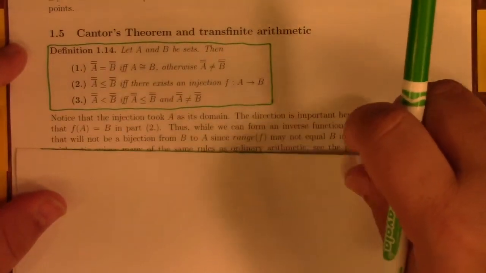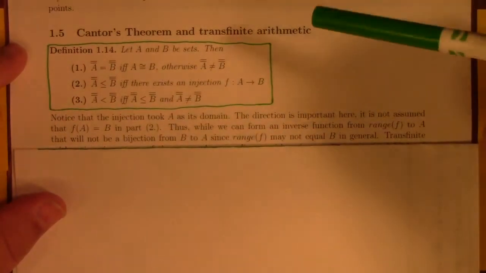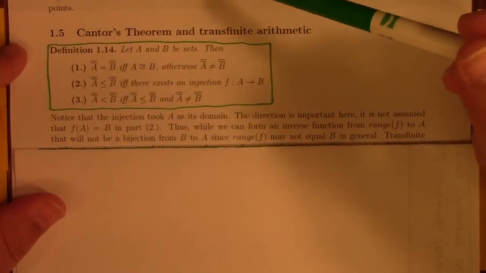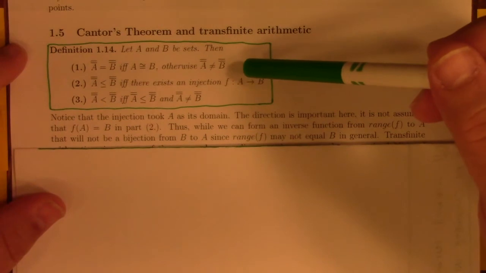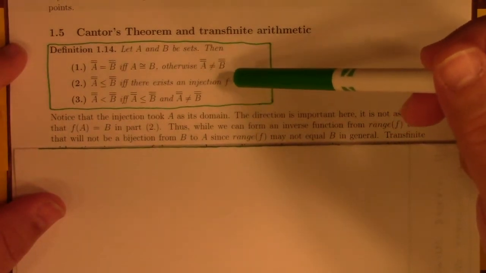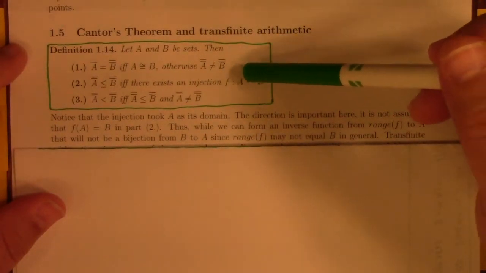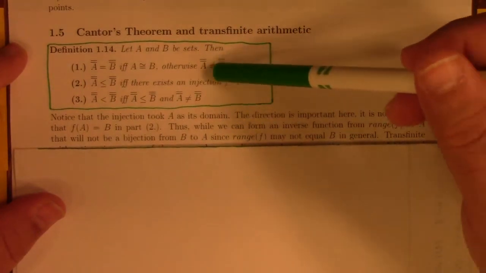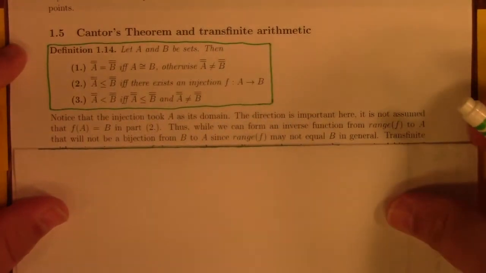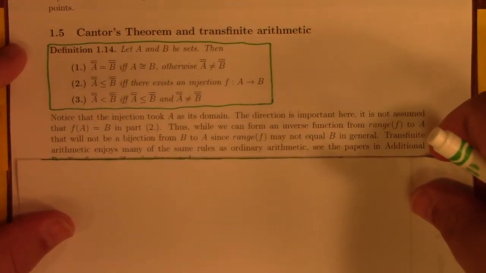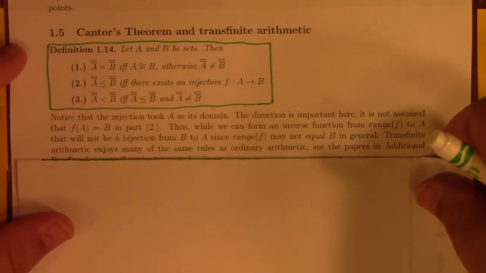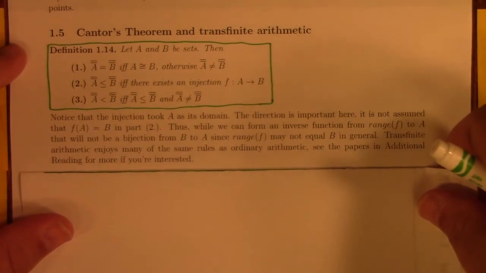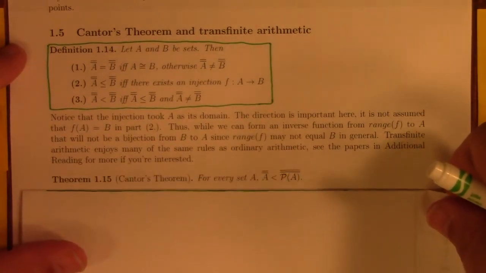All right, so notice that the injection has to take A as the domain, right? And so there's not an assumption that it hits all of B, so this F wouldn't necessarily be a bijection, right? Now I should mention transfinite arithmetic enjoys many of the same rules as ordinary arithmetic, and I think those are actually developed in the additional reading if you're interested.